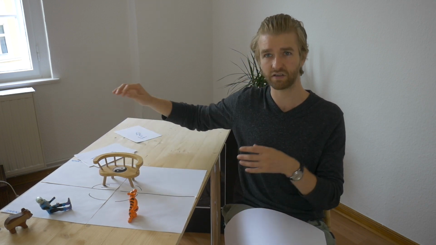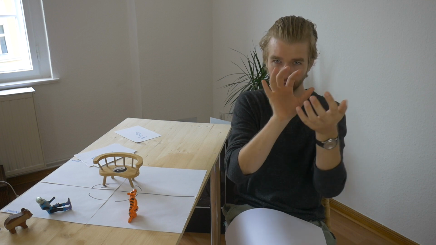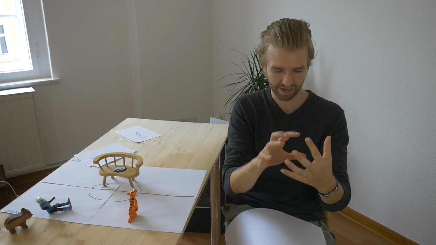So based on the situation the client brings, what part is it we're working with, and finding that part in or around our body.